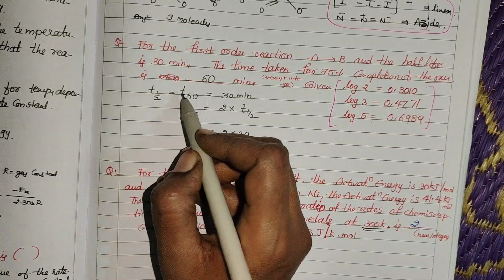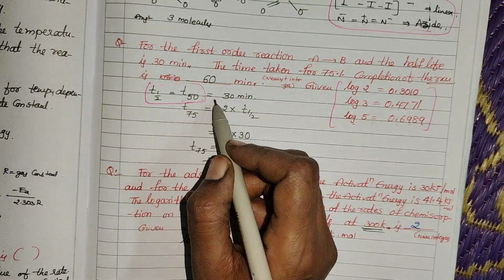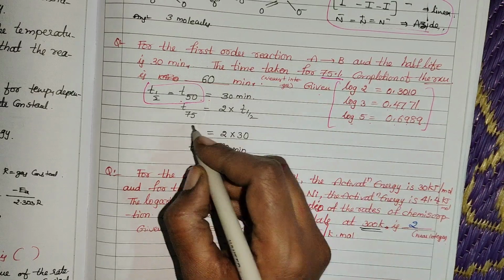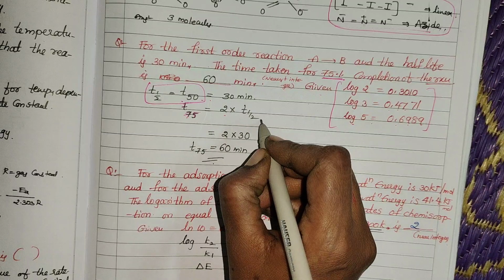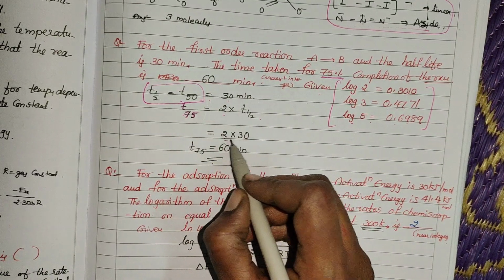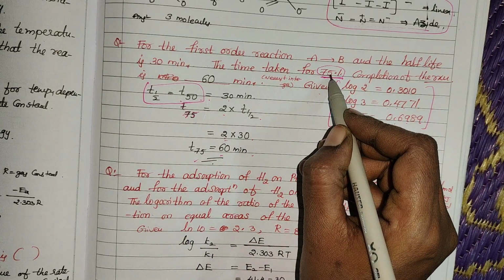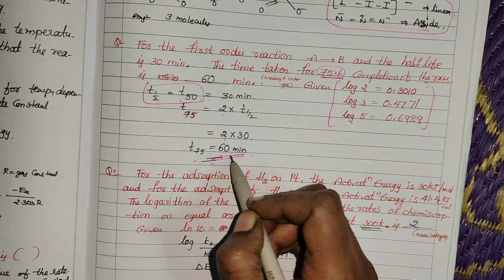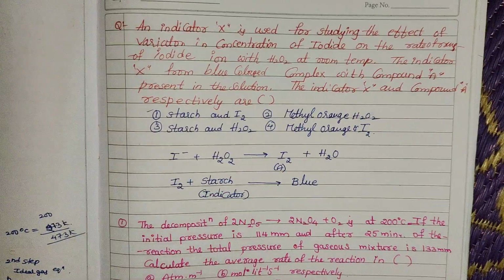So directly you have to remember the T half formula. T half is already given as 30 minutes. He has given 75%, nothing but T75. What is the T75 formula, beta? 2 into T half. Simple. T half value, how much is given? 30. 2 into 30, how much? 60 minutes. For 75% of the reaction to complete, it will take 60 minutes. So this kind of question we may also expect. Be careful.